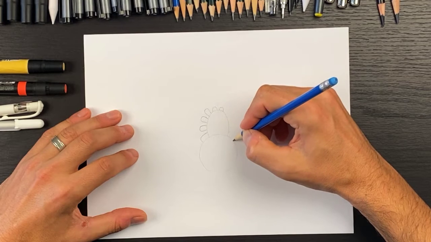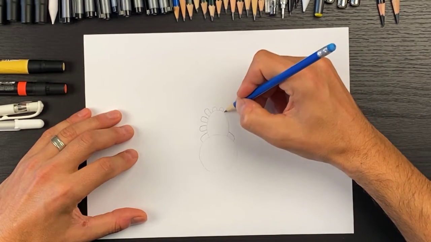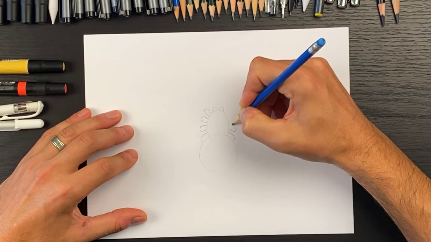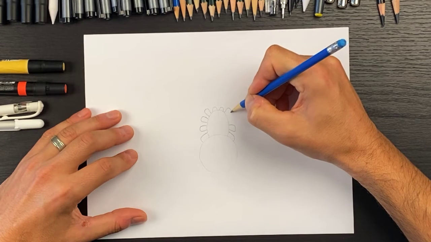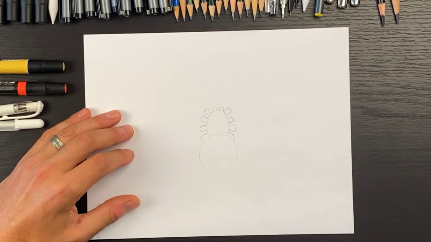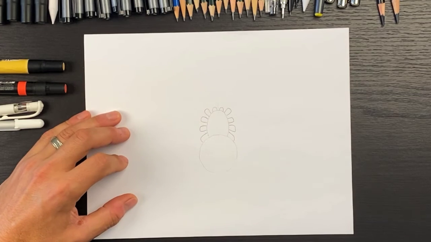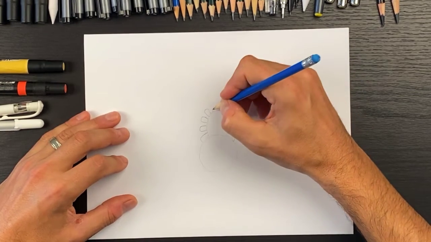So we'll come down and to the right. We'll do one like this. We'll do this one up here. And then we'll do this one right there. Okay, so we go 1, 2, 3, 4. Excellent. So the next step, we'll draw the eyes.